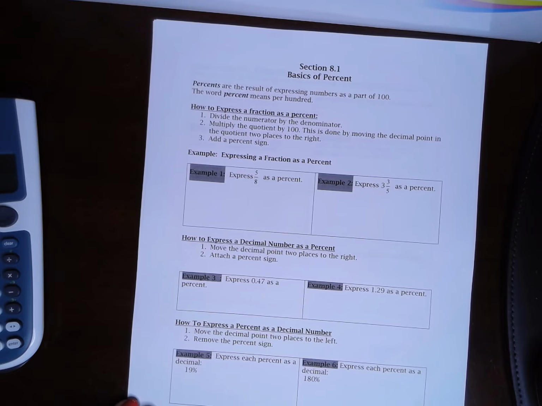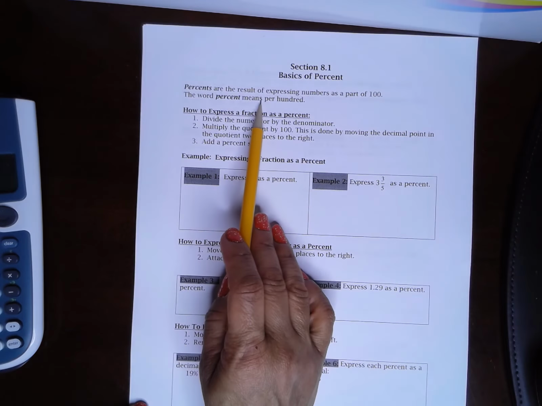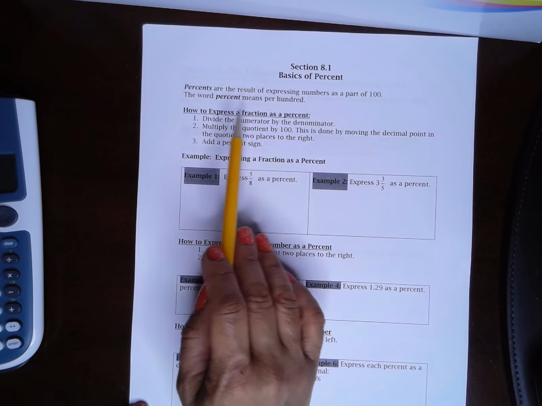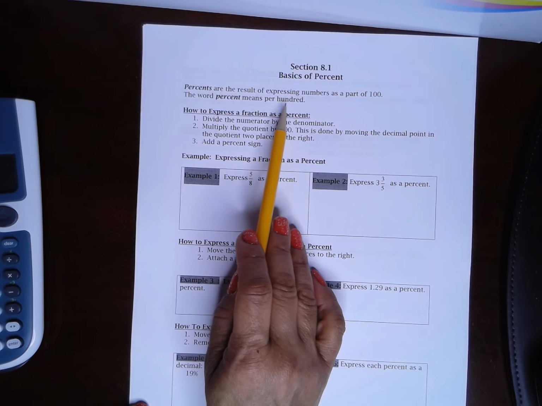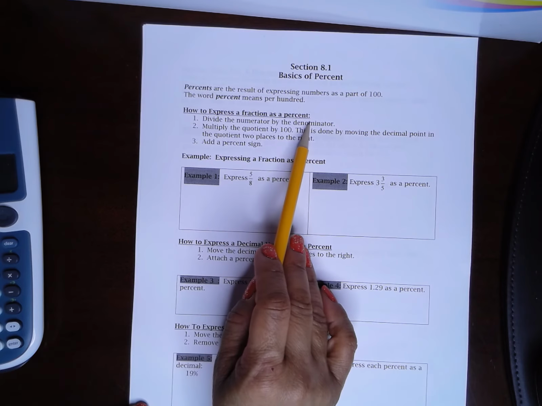Hello everyone, we're going to go over section 8.1, basics of percent. So percents are the result of expressing numbers as a part of 100. The word percent means per 100. How to express a fraction as a percent?